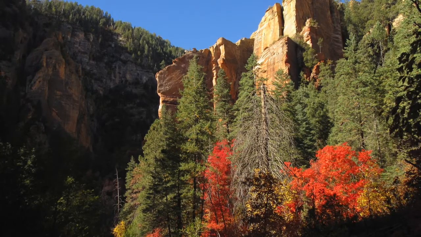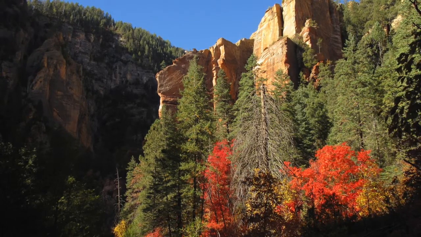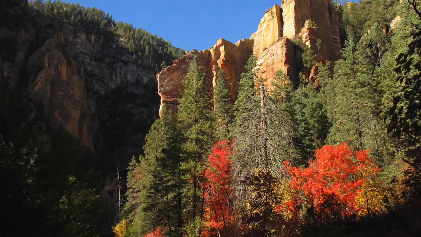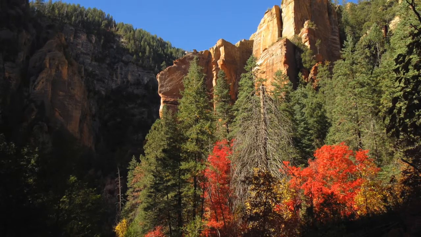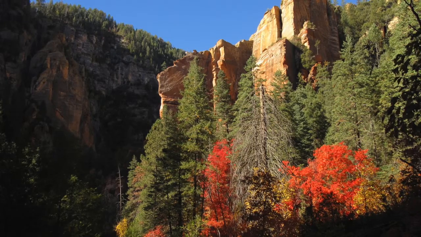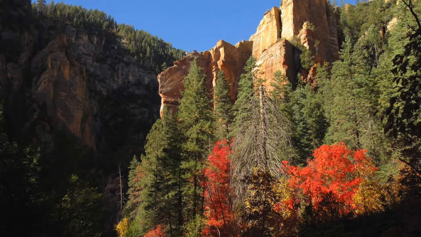So the message is to get to know the natural places you like to explore. This will give you a better sense of what it has been through, and you'll respect it more. Just don't see a landscape, know its story as well.